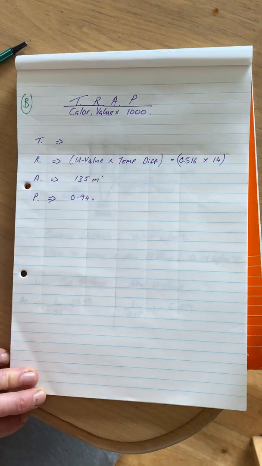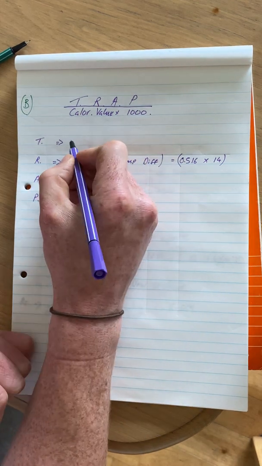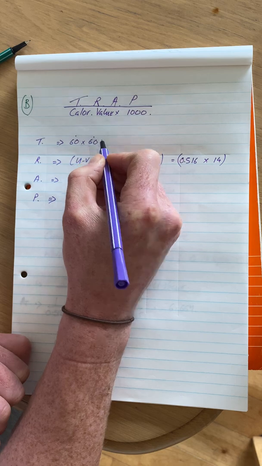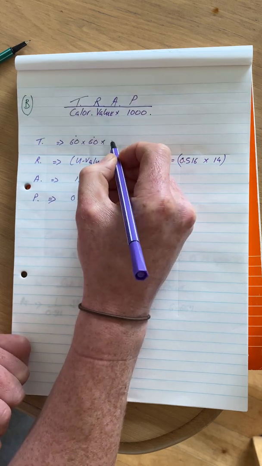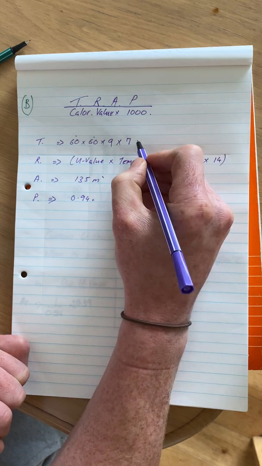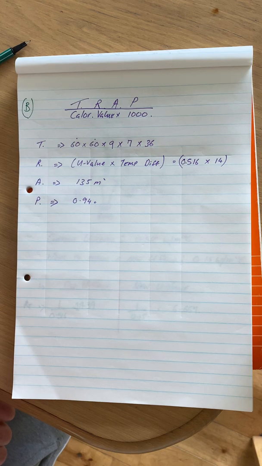Now the time, okay, so this is where I have to read this. So it's for 9 hours a day, for 9 hours daily, for 36 weeks of the year. So there's 60 seconds in a minute, there's 60 minutes in the hour, there's 9 hours a day, there's 7 days a week, and that's for 36 weeks. So I'll work that out then.